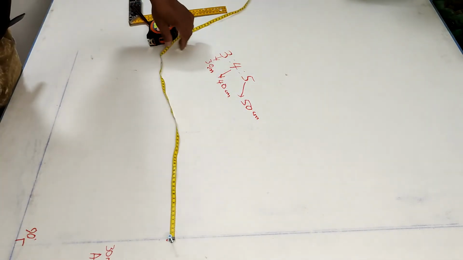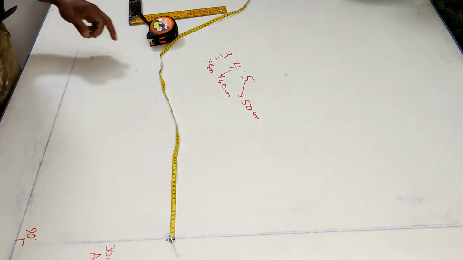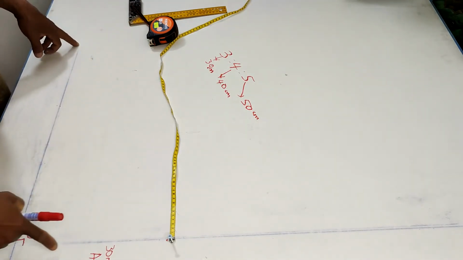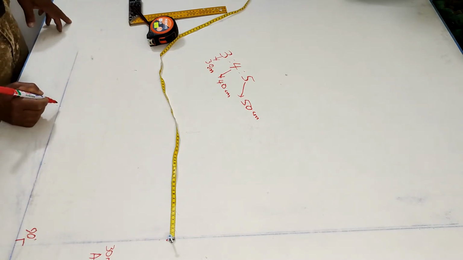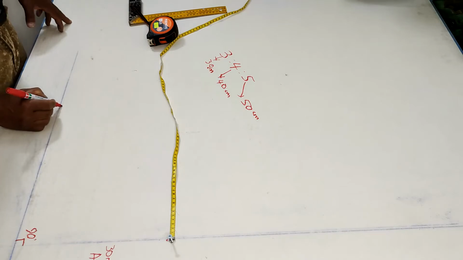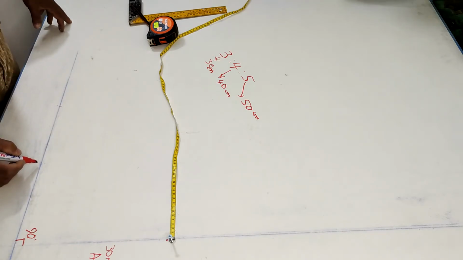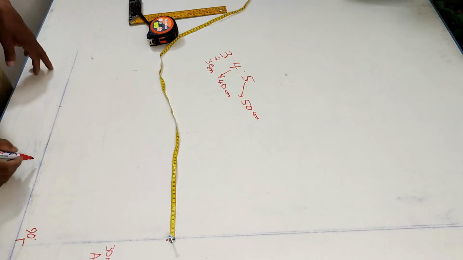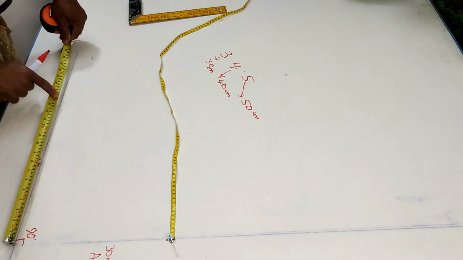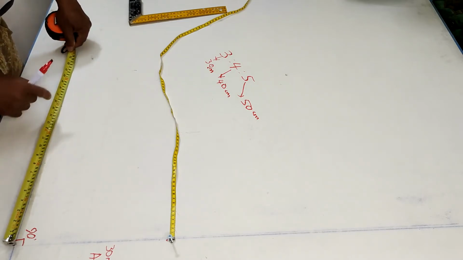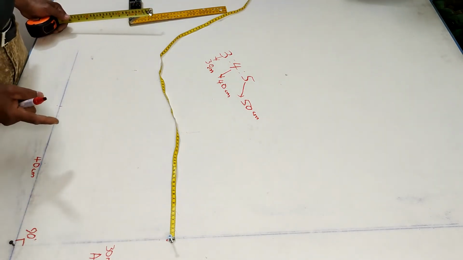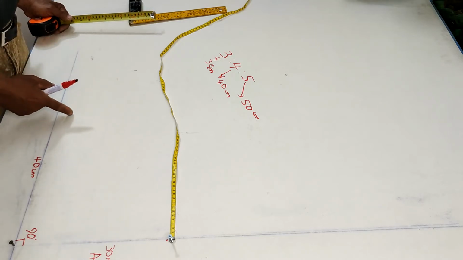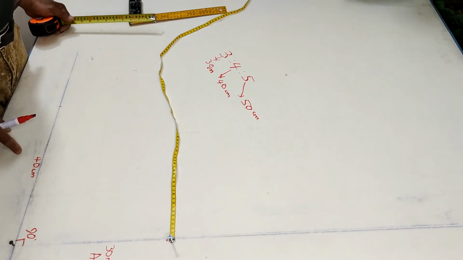So in our 3, 4, 5 method, this is side A, which is 30 centimeter, and then this one is side B. This is 40 centimeter. From here to here is 40 centimeter. See, it's 40 cm. This place is 40 centimeter. And then we now say that this side will be 50 centimeter. Otherwise, this place is not angle 90.